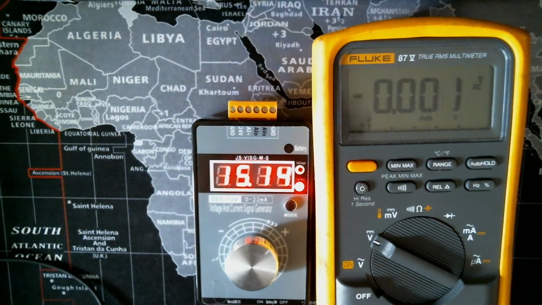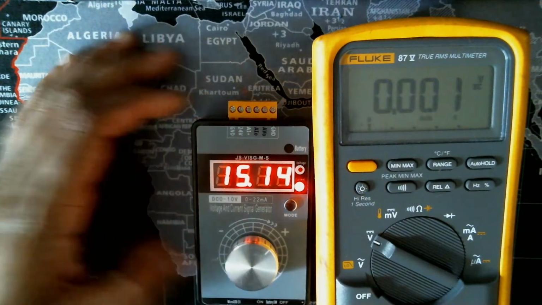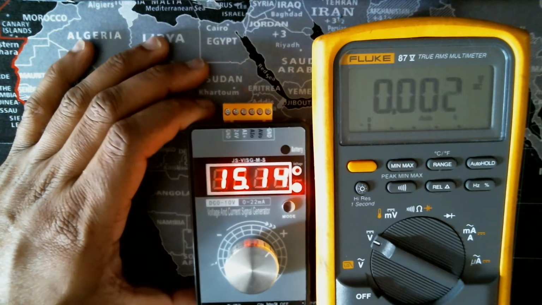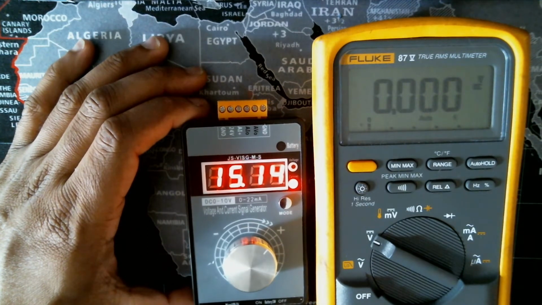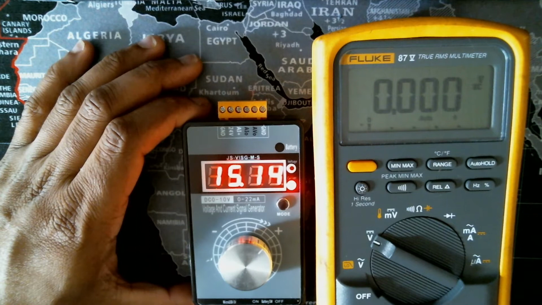Hello guys, today we're gonna talk about the voltage and current generator from UCTRONICS. I got this device from Amazon and we're gonna discuss what kind of functionality this device has, what kind of error it can have, and how do we correct those errors.